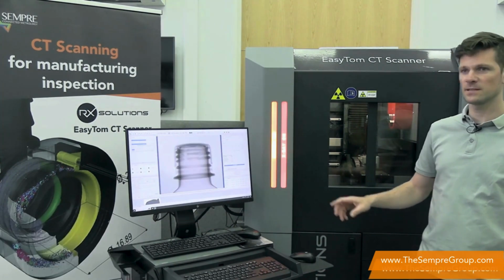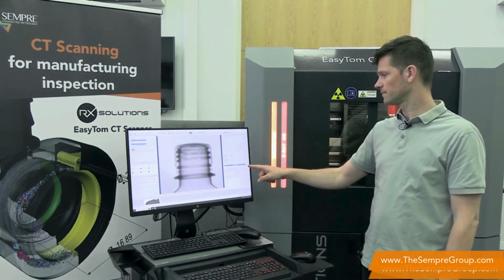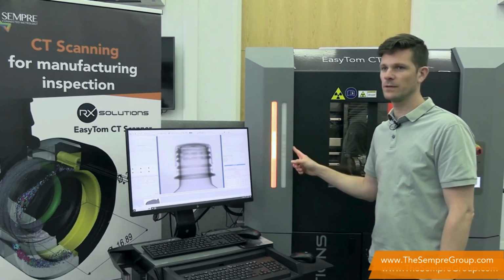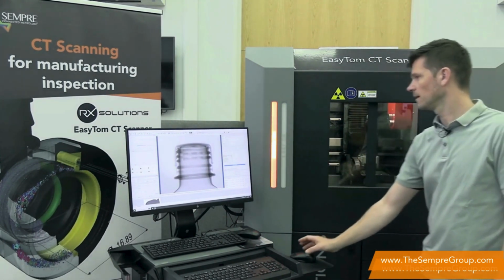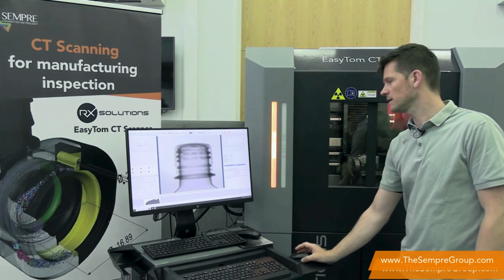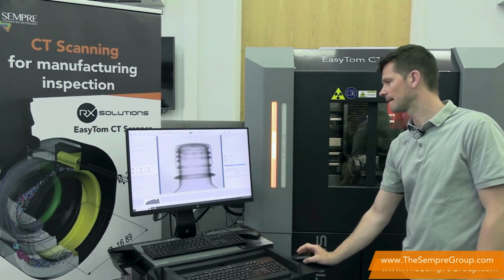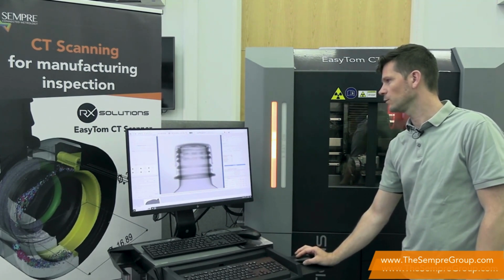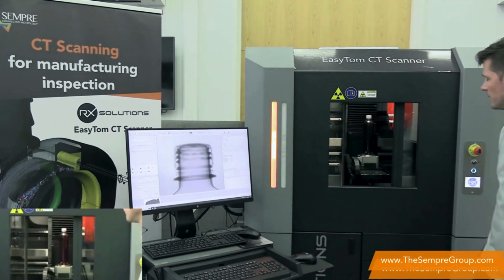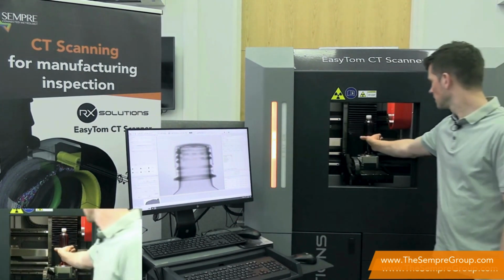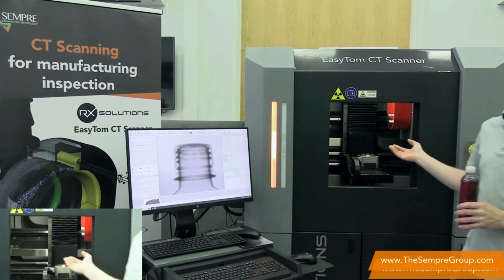All right, so the scan is almost finished. It's at the end. So it will turn off the X-rays automatically. It's saving the data. And we can open the door again, remove the sample and put the next sample if needed.